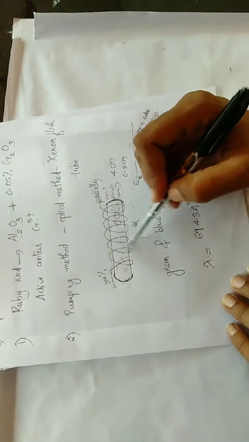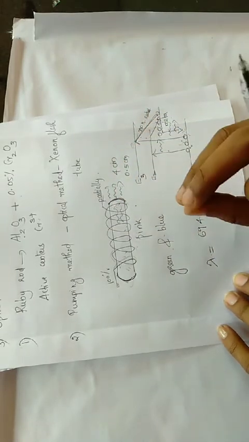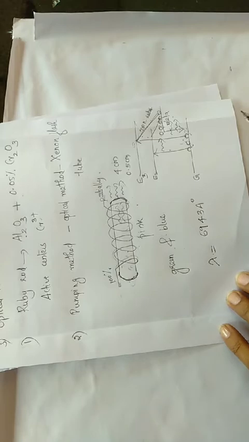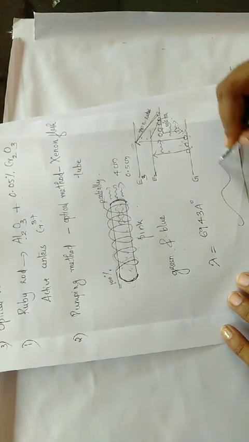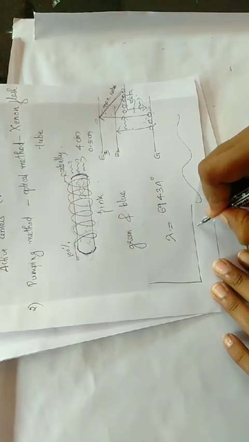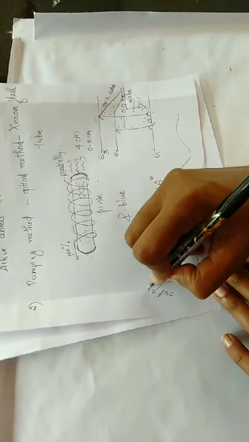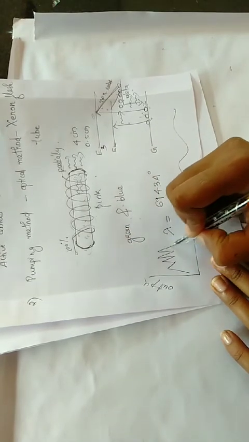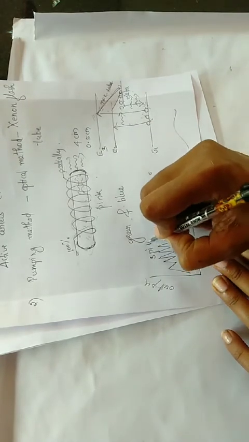The xenon flash tube, in the name itself it is only a flash, that means its light will last only for a few milliseconds. So you will get laser not as a continuous wave, it will be like pulses. If you draw a graph between time and output, the graph will look like pulses, and it is known as a spike. It may not be in the form of a continuous wave. And this is the ruby laser.